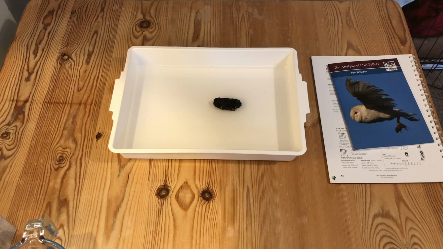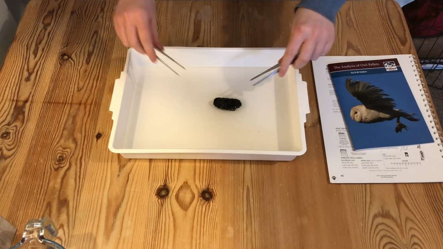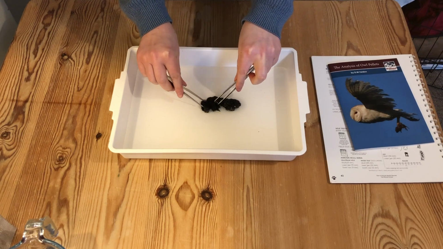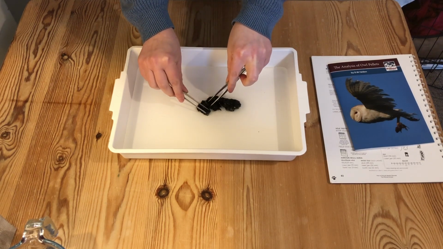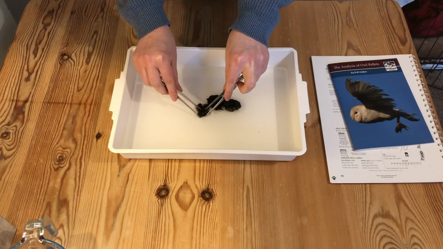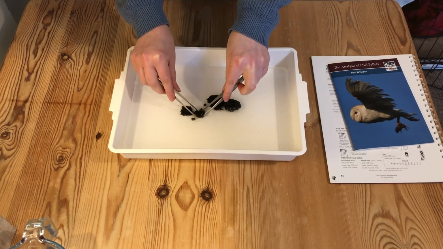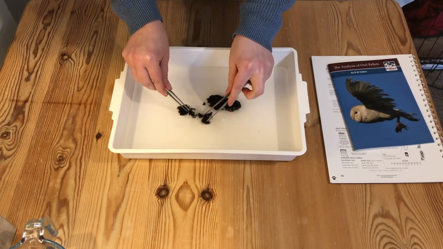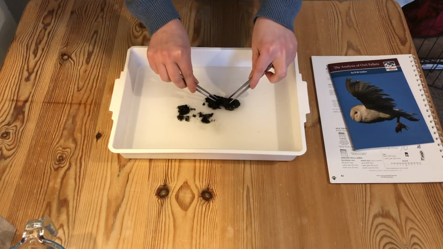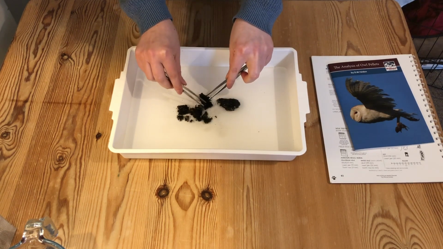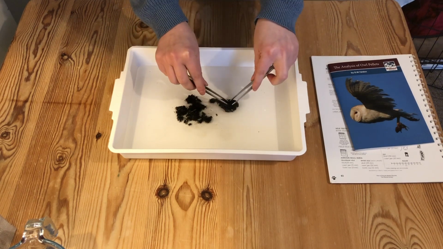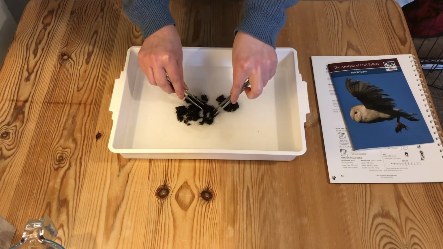So at this point the owl pellet has been soaking for about half an hour, and all we're going to do is use some tweezers, and you can use whatever you've got to hand, just be careful about rummaging through your kitchen drawers willy-nilly, because you'll need to make sure that you're able to wash everything really well after you've had owl pellet contents on there. So we're just teasing apart the contents of this owl pellet.